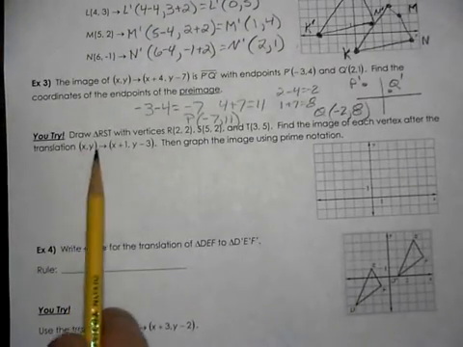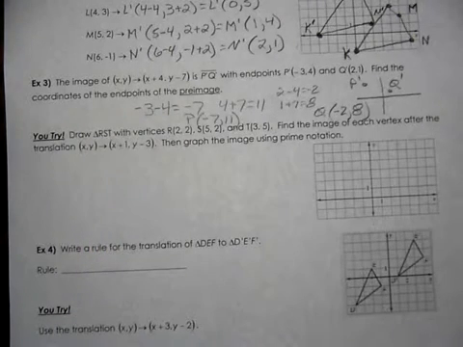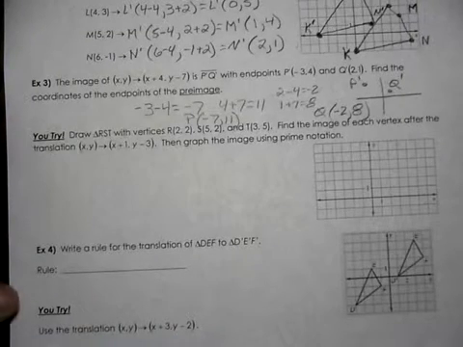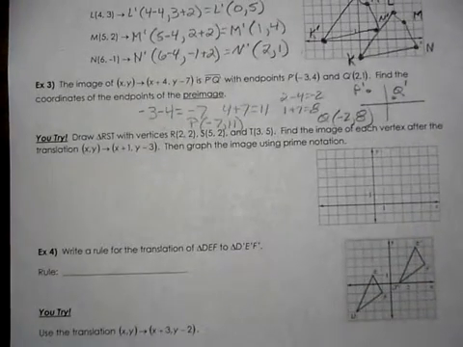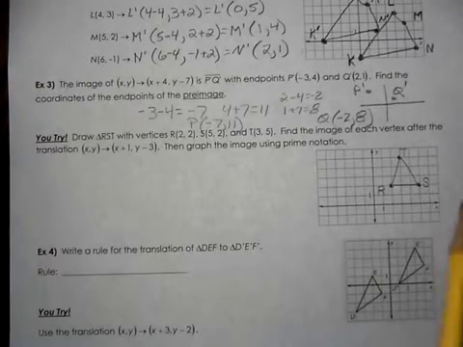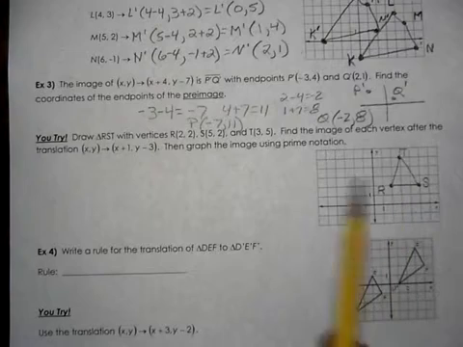Now you go ahead and plot out triangle RST. Alright, I've graphed my RST.